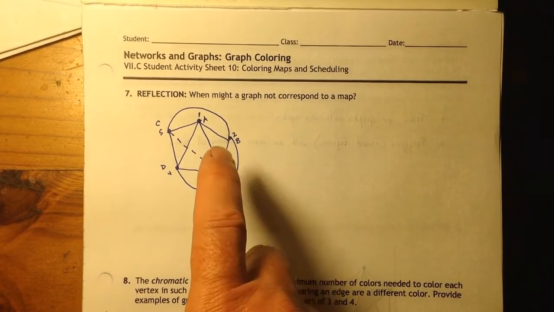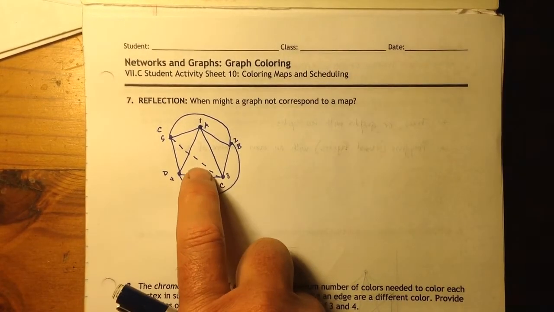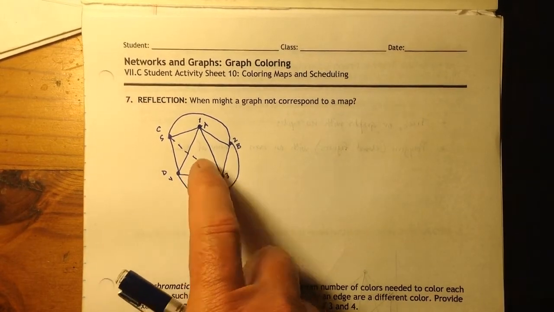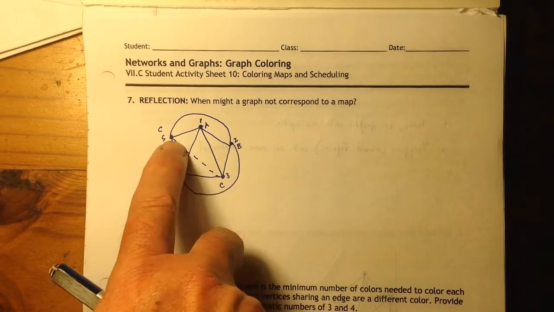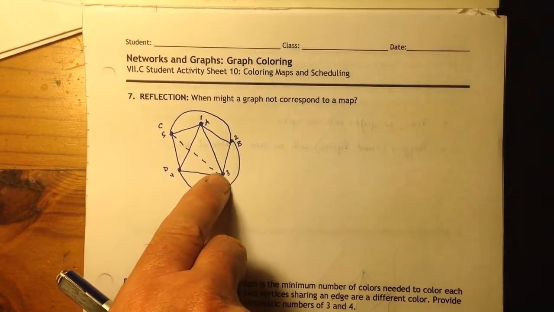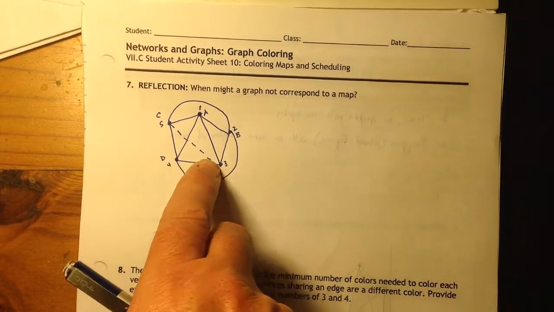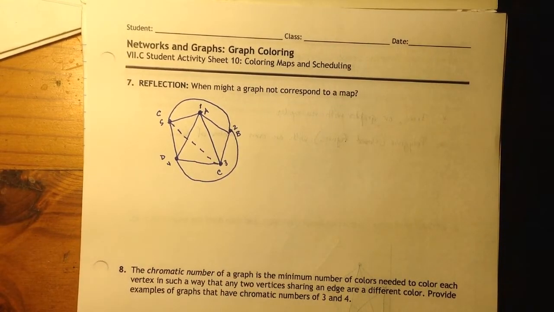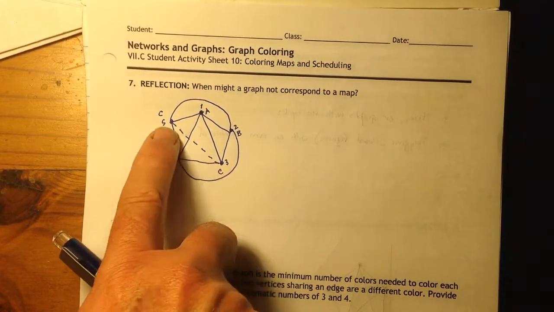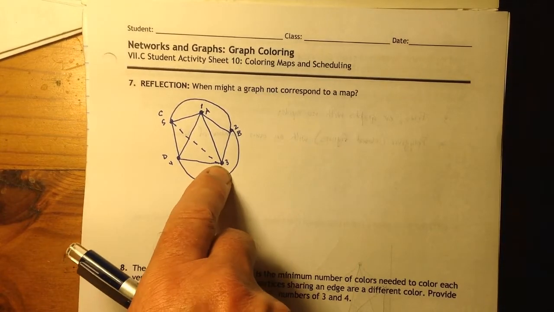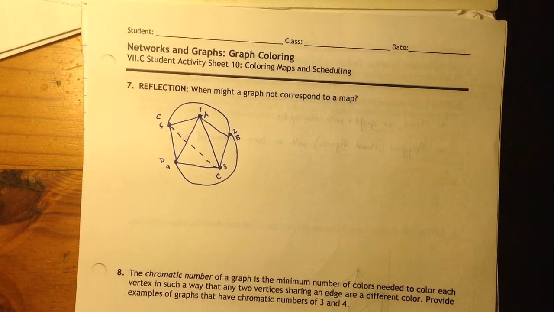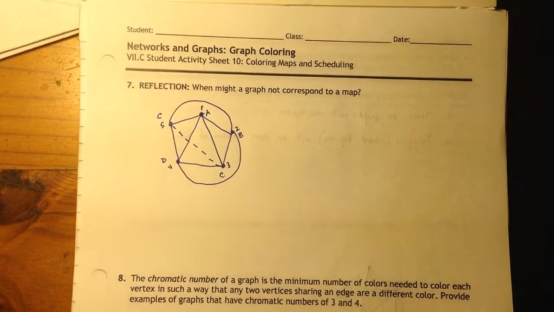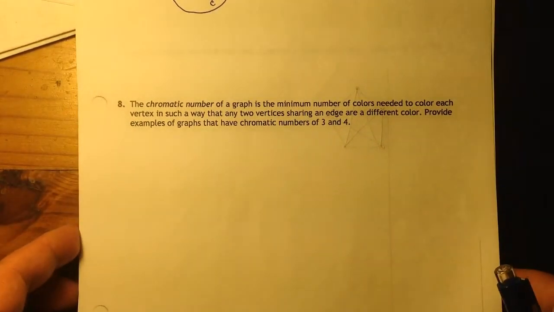If you can draw a graph with no intersecting lines, then you can draw a map that goes with it. As soon as you have to cross a line to draw the graph, then you cannot draw a map with that. Okay? So this dashed line, if I added that dashed line, then I can no longer make a map that goes along with that graph. All right. So having said all that, let's get on to today.